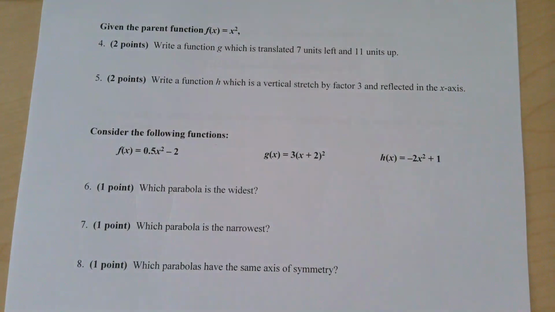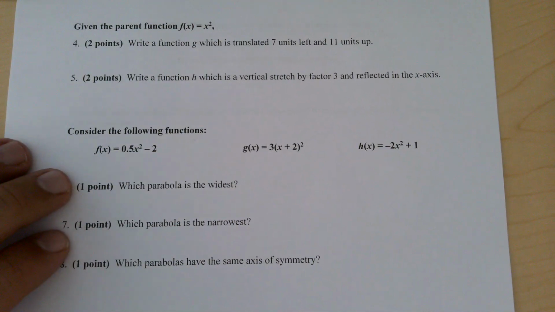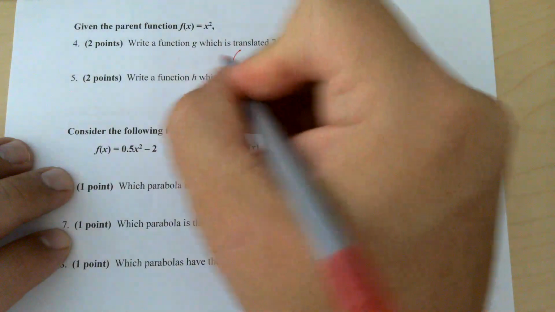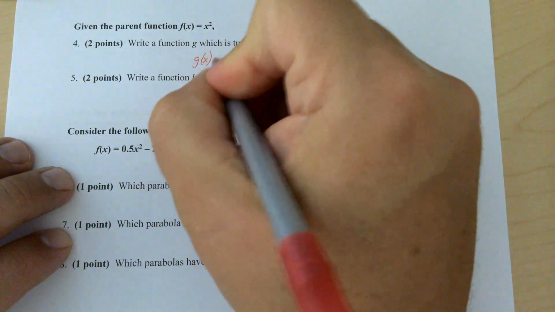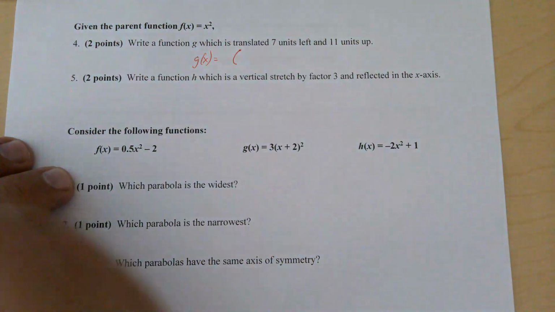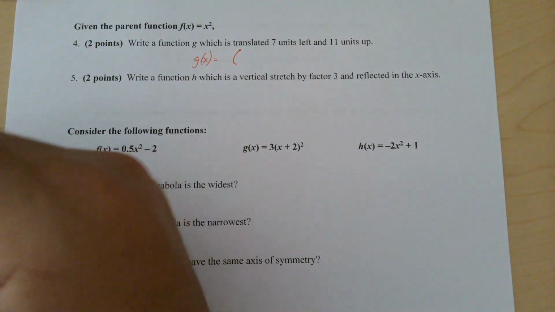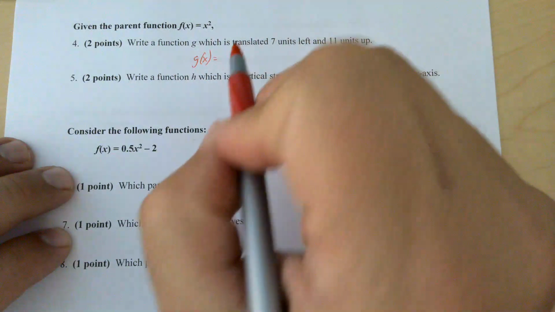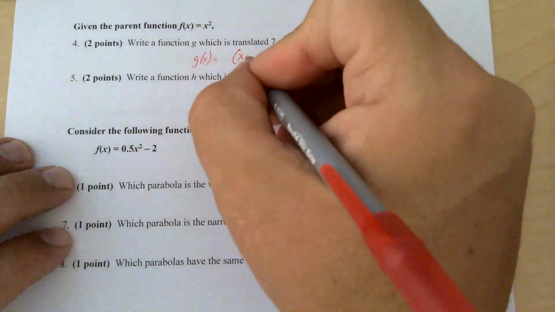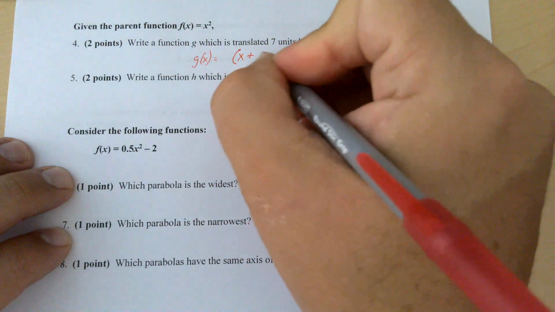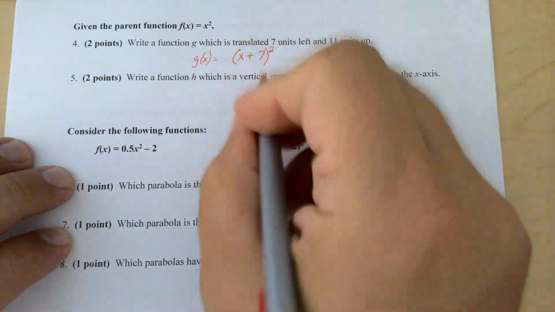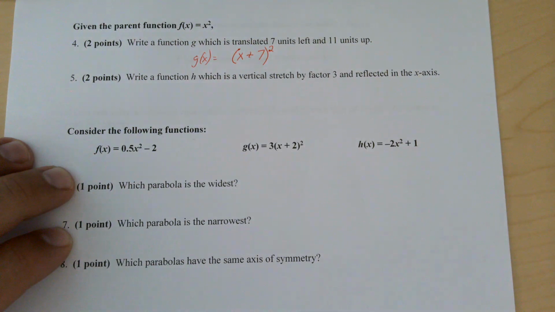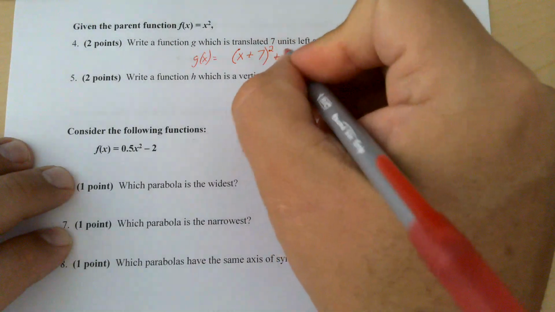The second page, I'm having you translate a quadratic, just x squared. So it says, write a function that's translated 7 units to the left. So as soon as you know it's g of x, you have a horizontal movement, you need to go and have parentheses. And with the x, we have to then add or subtract. So in this case, since I'm going to the left, I am going to add a 7. Okay, now make sure the square is on the outside. Okay, and then we have plus 11.